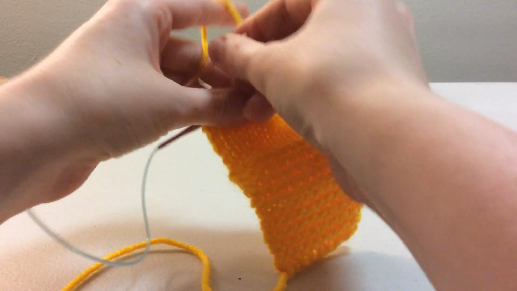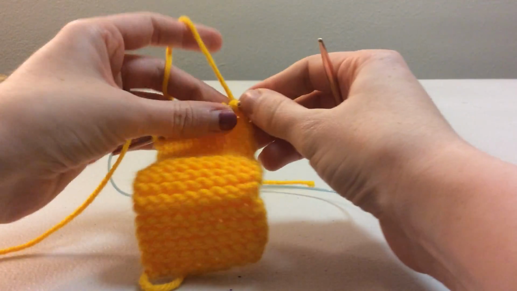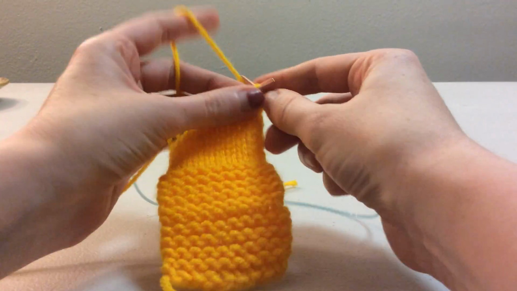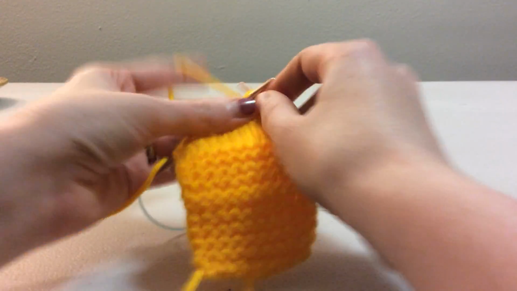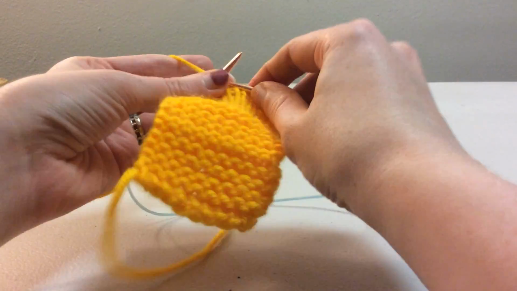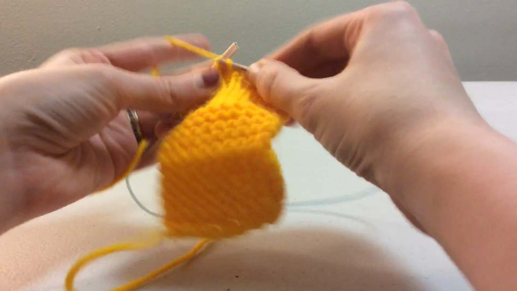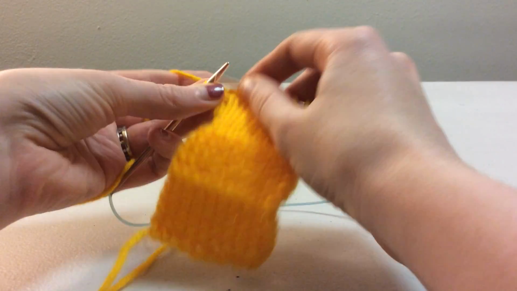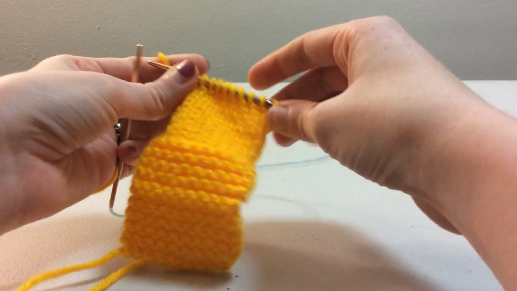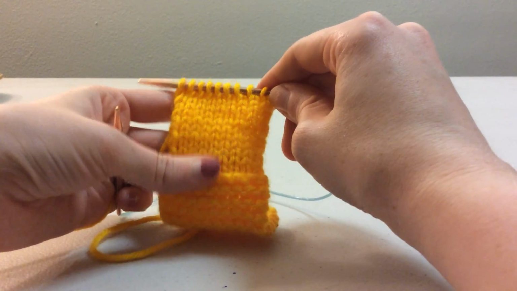And turn it around. Alright, now I see knit, so I'm going to knit on the knit side. And you get a continuation of that pattern.